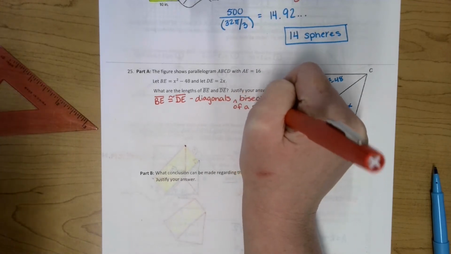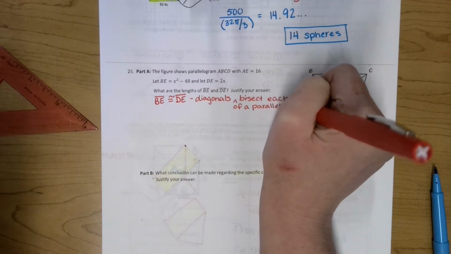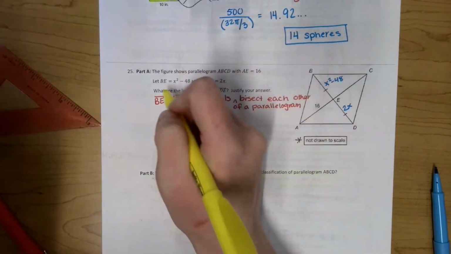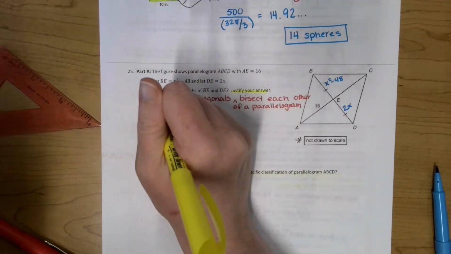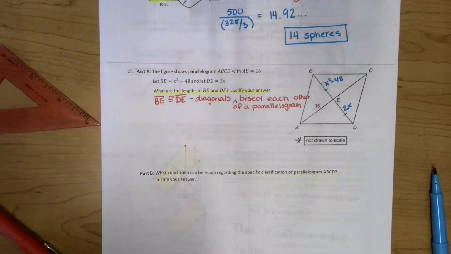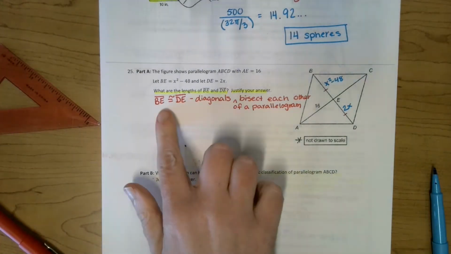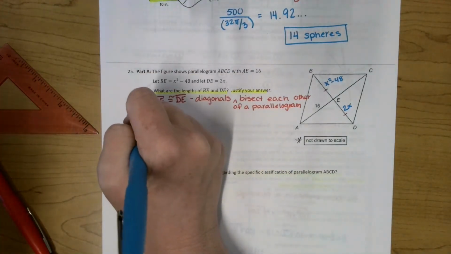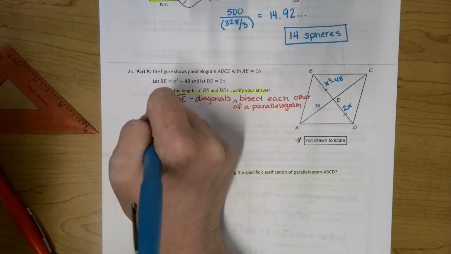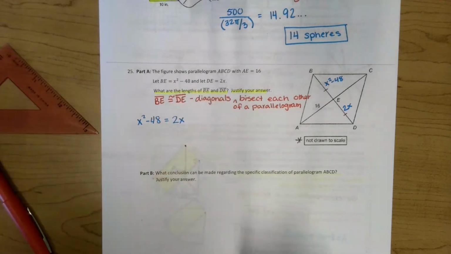Diagonals of a parallelogram. Okay. So right now what we're doing, we are justifying and finding the lengths. So these two are congruent, so we can set them equal to each other. X squared minus 48 equals 2x.